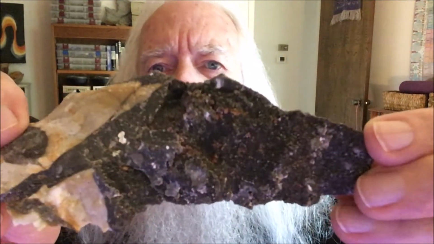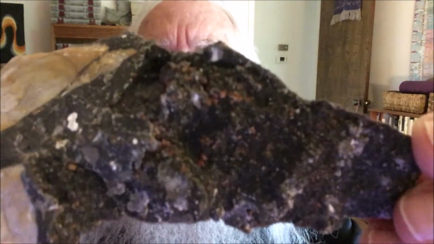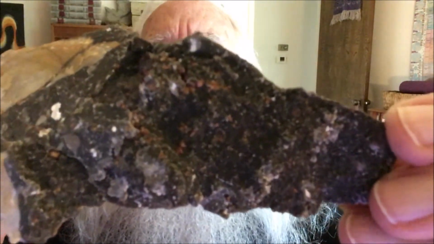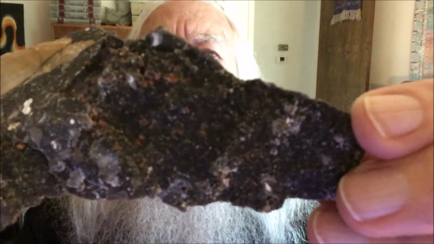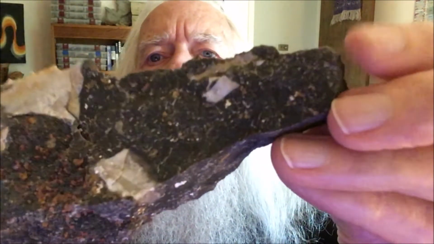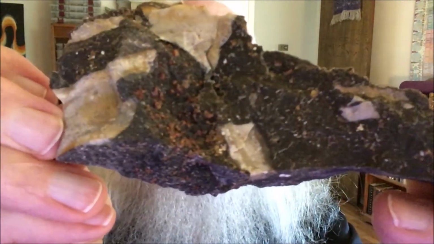Now let me get up close here, and you might be able to tell that this piece is just covered in tiny red sphalerite crystals, especially in there.